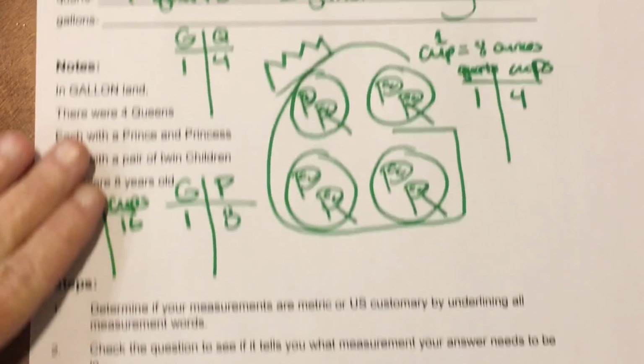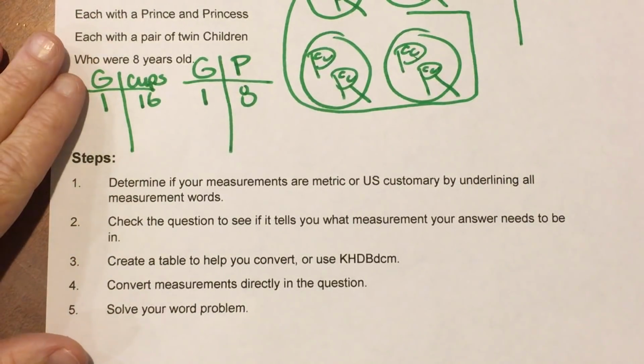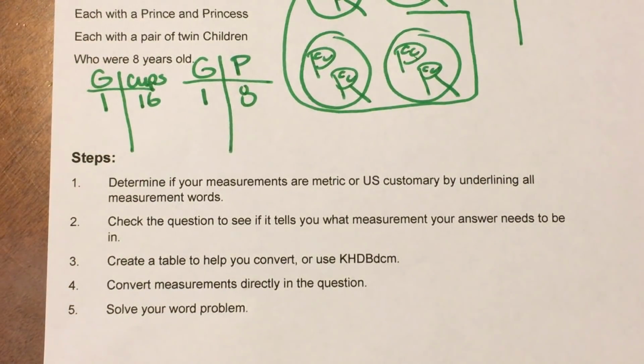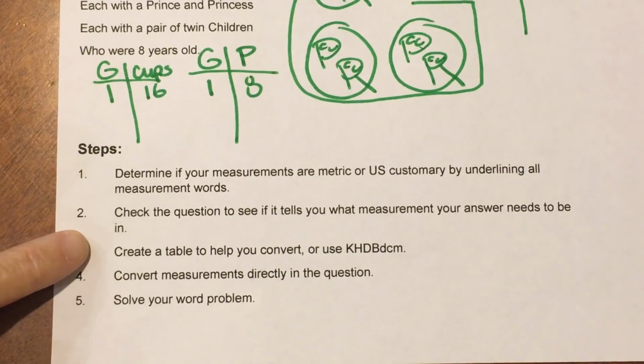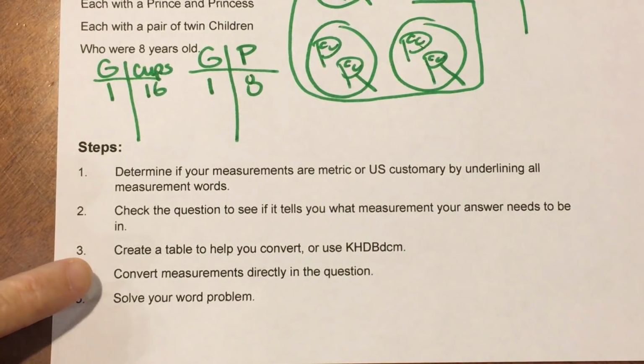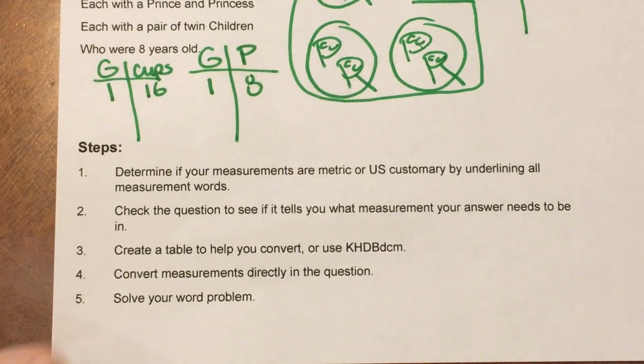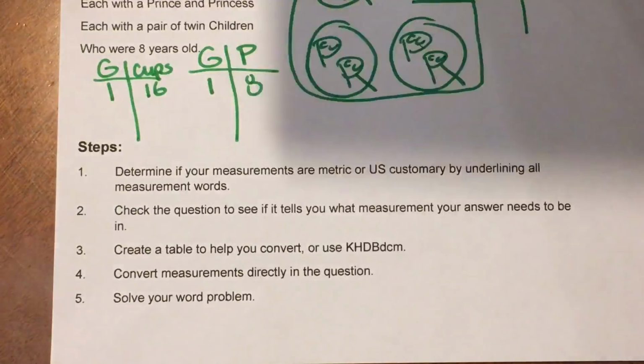Okay, so our steps today are exactly the same as what they've been. We're going to first underline our measurements to determine if they're metric or US. Then we're going to check our question to see if our question tells us what measurement we have to use. Then for step 3, we're going to actually do a conversion. Then for step 4, we're going to change the word problem to make all the measurements match. Then we're just going to attack a really challenging word problem. Okay, so what does this really look like? Well, let me grab a problem and let's try some.